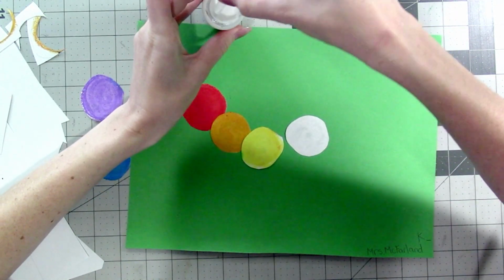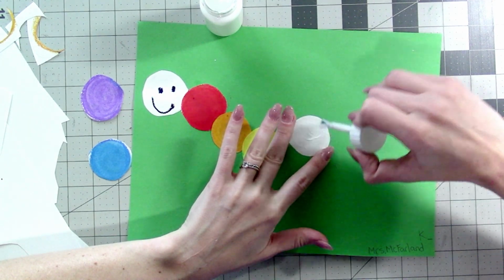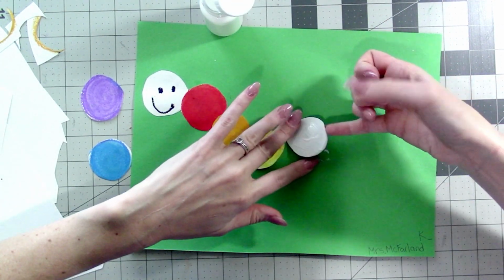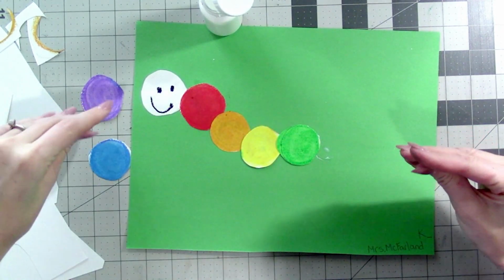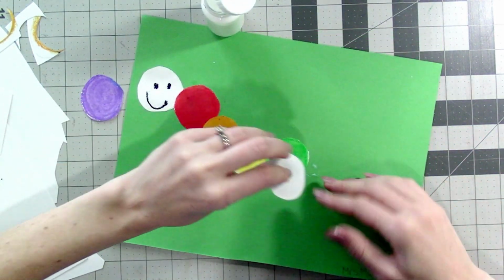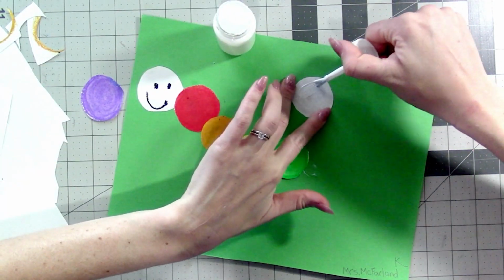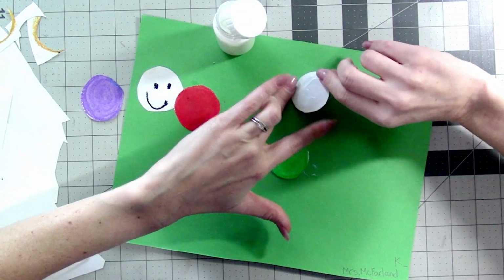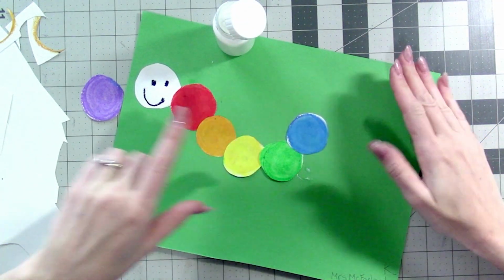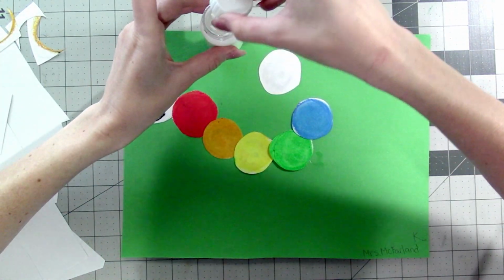Flip it. The next color is blue. And the next color is purple.